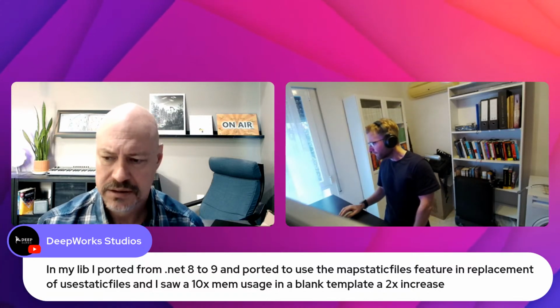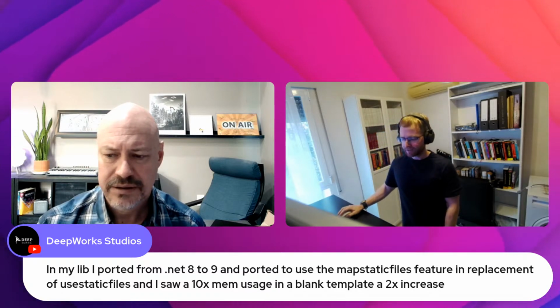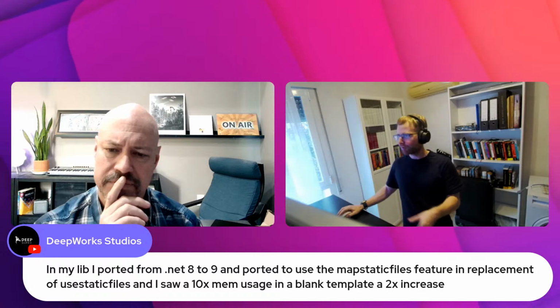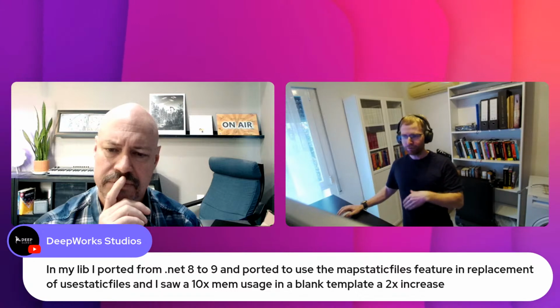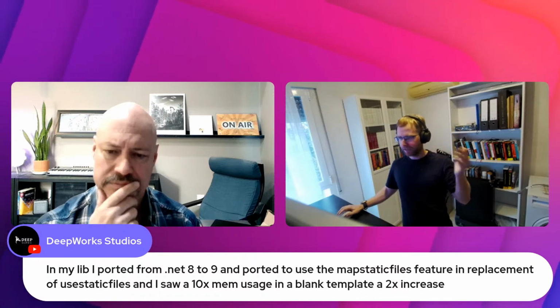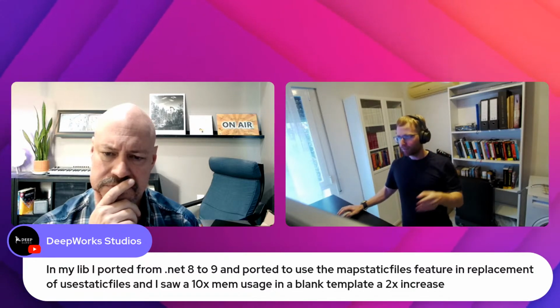Okay. All right. Yeah, there are ways. In any case, the way MapStaticAssets is designed is that there are ways for you to trim the set of files that you include as the static asset endpoints. And if you have, for example, 1 million files or something like that in your app, you can still serve those, quote unquote, lazily with UseStaticFiles.